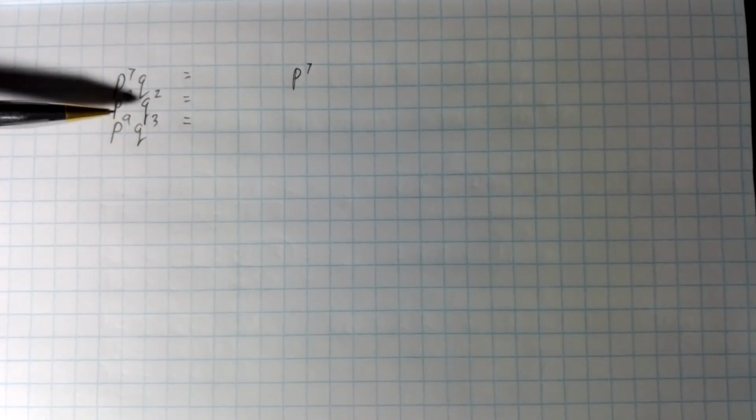I'm going to look and see. I know I'm dealing with p's and q's. I have 7 here, 8, and 9 here, so at least I'm going to have 7. So there's my 7 p's. Now observing my q's, I have 1 q here, 2 here, and 3 here, so I at least have 1 in each. So p to the 7th q is my greatest common factor for these 3 products.